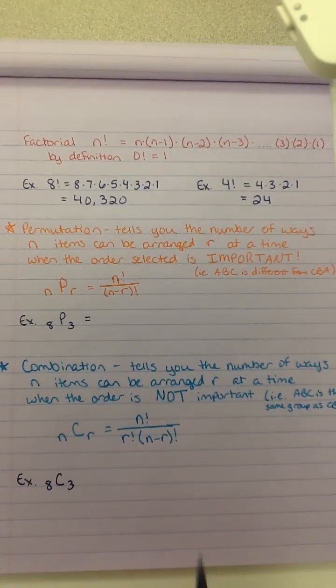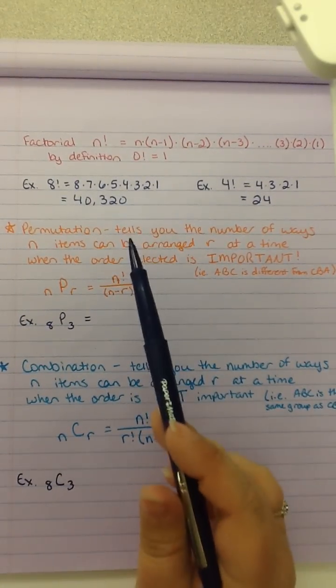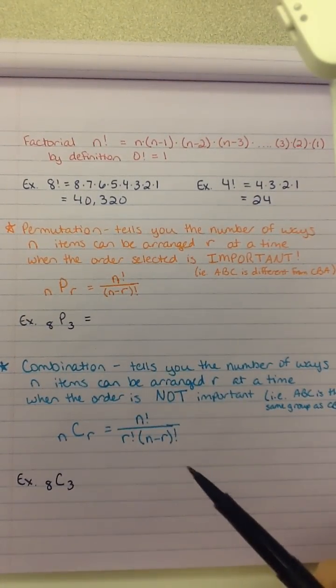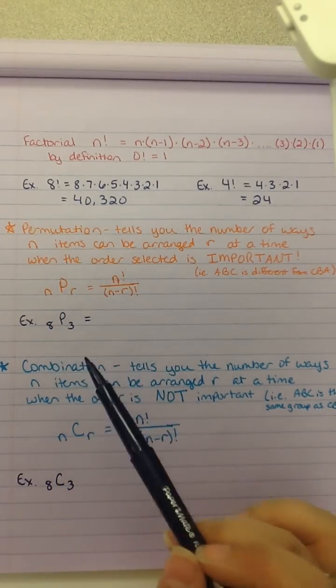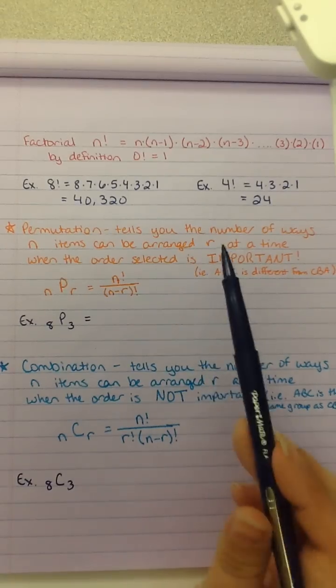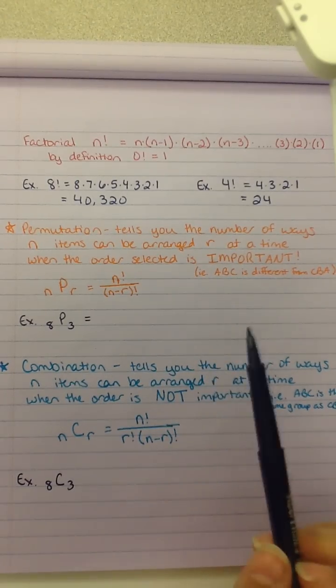So why did we need to talk about that? Well, we needed to talk about that because the next 2 things we're doing, permutations and combinations, they include factorials. So a permutation and a combination are very similar. You can see that their definitions actually are almost word for word.